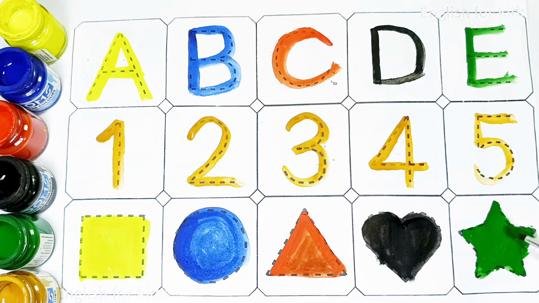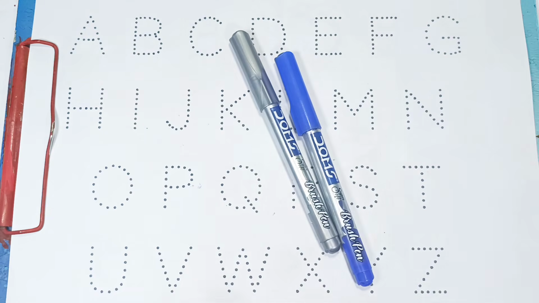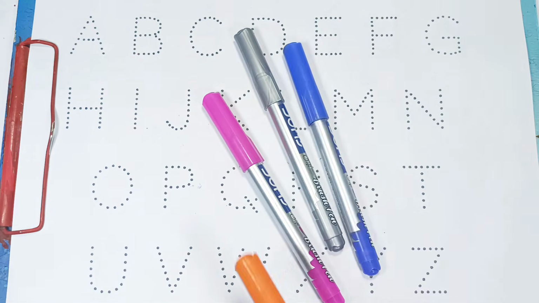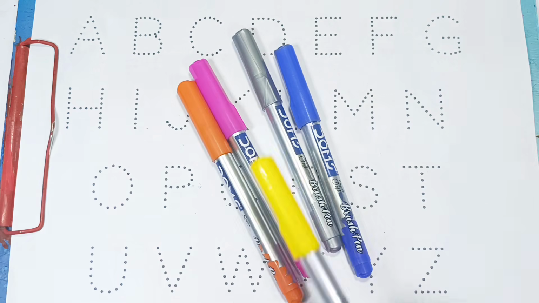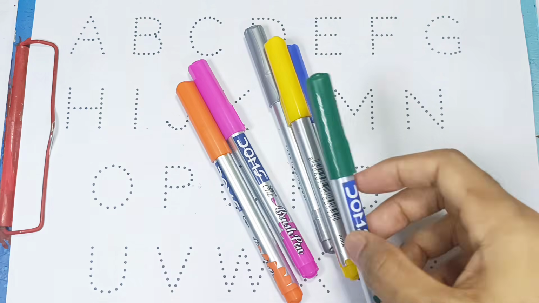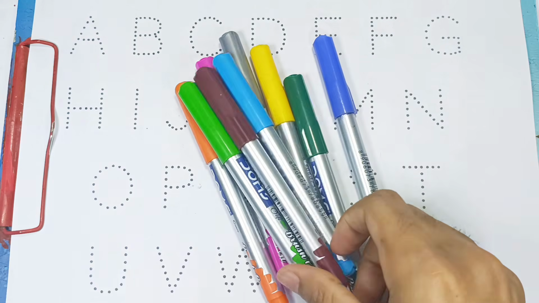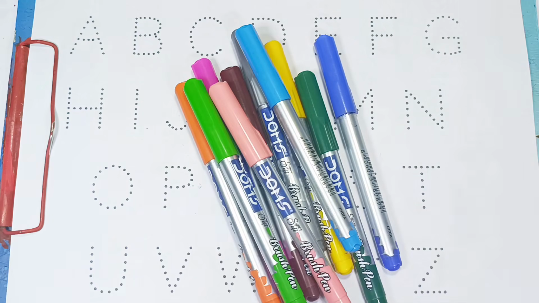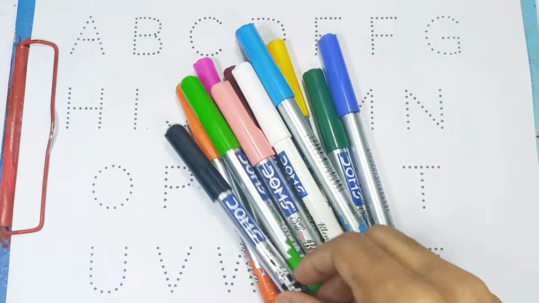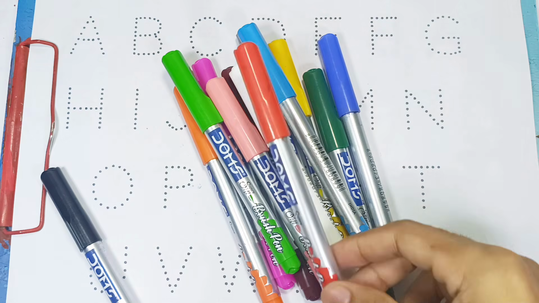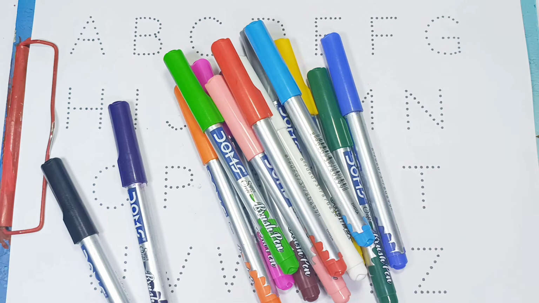The shape of star. Silver color, blue color, dark pink color, orange color. Kids, the next one is yellow color, dark green color, sky blue color, light green color, brown color, light pink color, white color. Kids, the next one is black color, red color, and the last one is purple color.